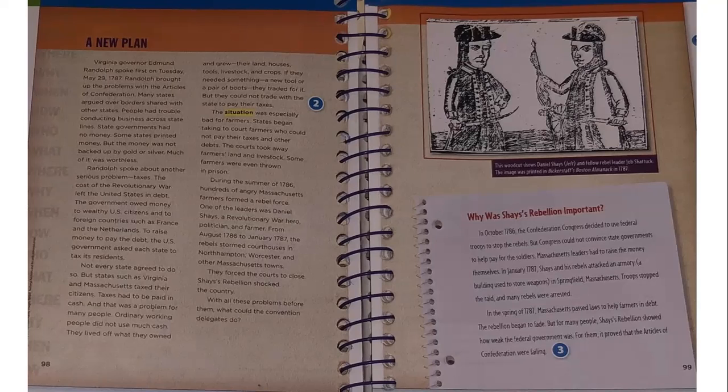During the summer of 1786, hundreds of angry Massachusetts farmers formed a rebel force. One of the leaders was Daniel Shays, a Revolutionary War hero, politician, and farmer. From August 1786 to January 1789, the rebels stormed courthouses in Northampton, Worcester, and other Massachusetts towns. They forced the courts to close. Shays' rebellion shocked the country. With all these problems before them, what could the convention delegates do?